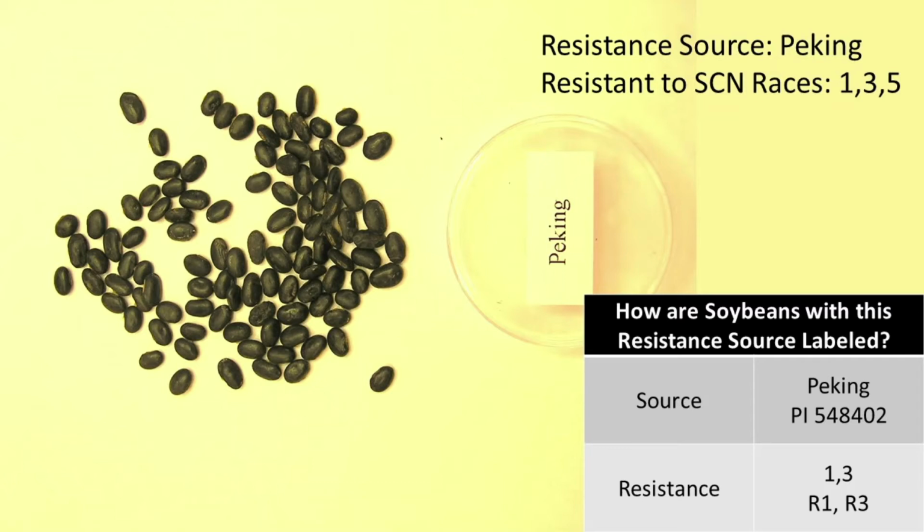For the maturity groups we grow in Tennessee, you won't find very many cultivars with the Peking source of resistance, but there are a few out there. So if you're looking on a company website or at a seed bag and you see Peking listed as a source of resistance, or you see resistance to SCN races 1 and 3, that's an indication that you have the Peking source of resistance and that is different from the PI 88788 source of resistance.